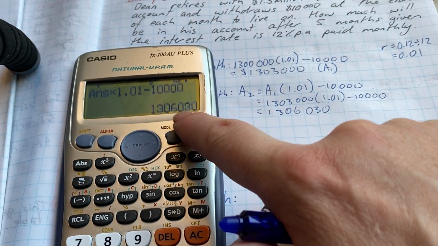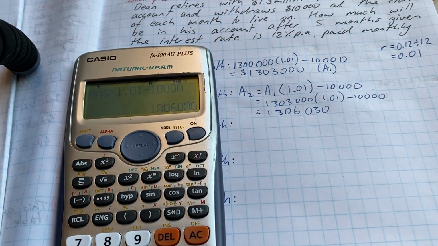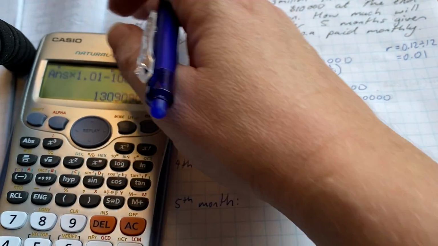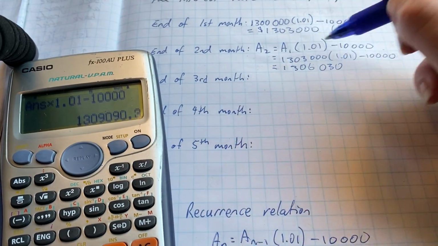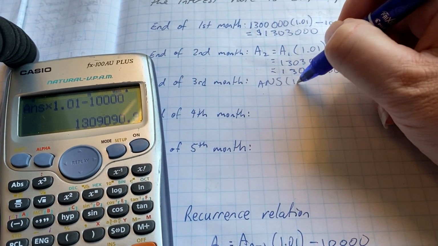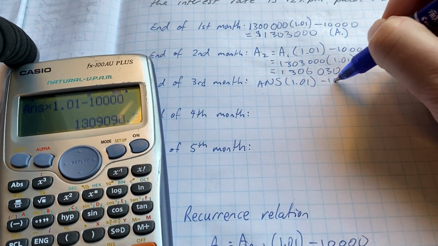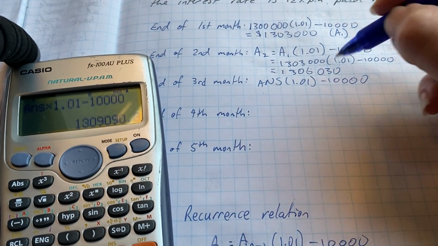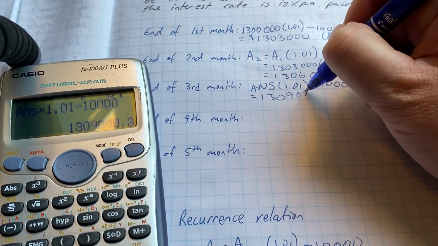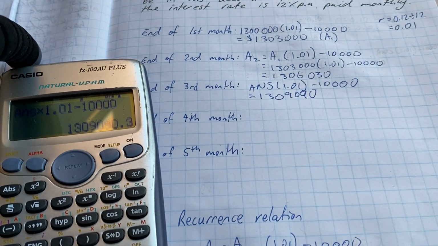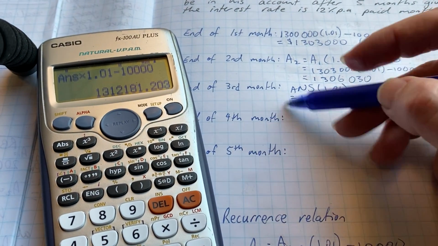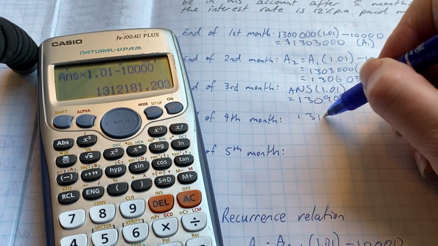And then for each month after that, each subsequent month, I can just press equals again, because that equation means our previous answer. This is now our previous answer. If I press equals again, it goes up again. So that's going to be our next answer. So our next answer is this previous one times 1.01 minus our 10,000. Okay, and that equals 1309090.